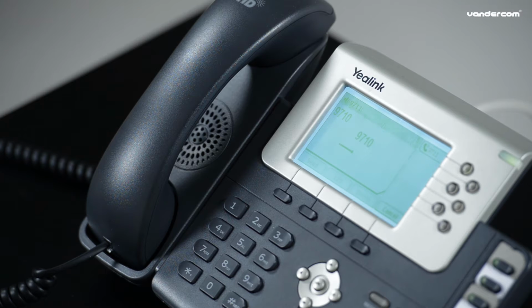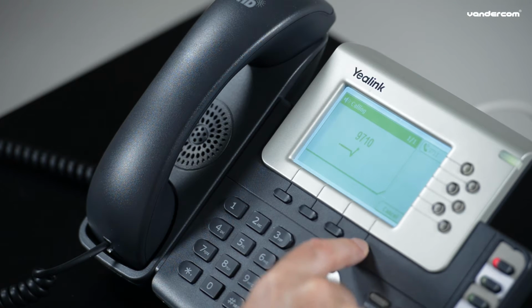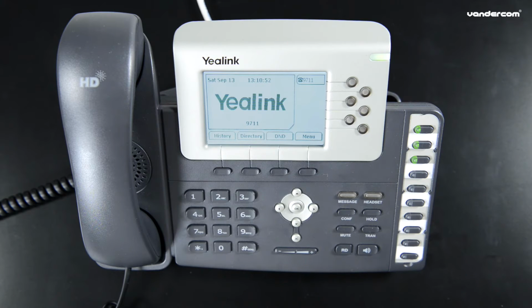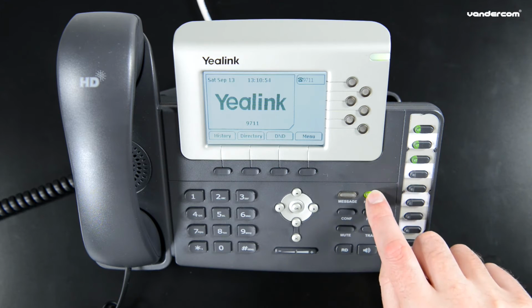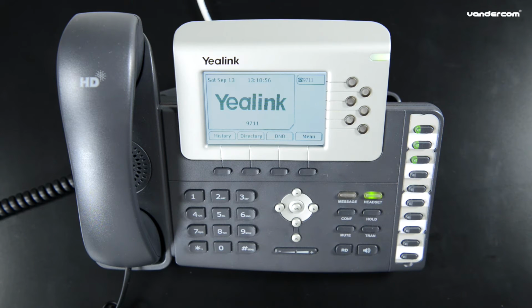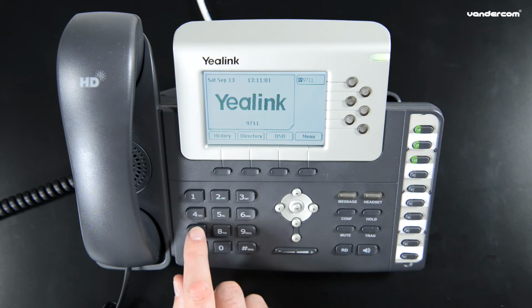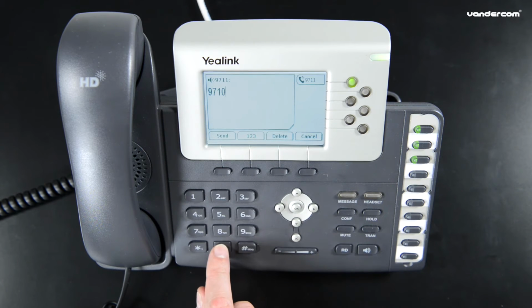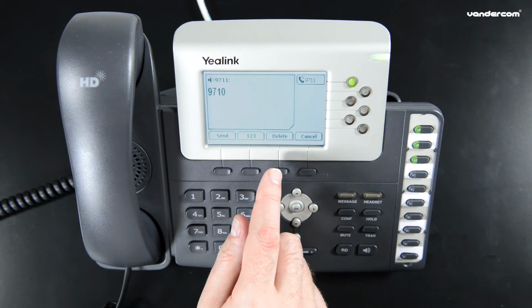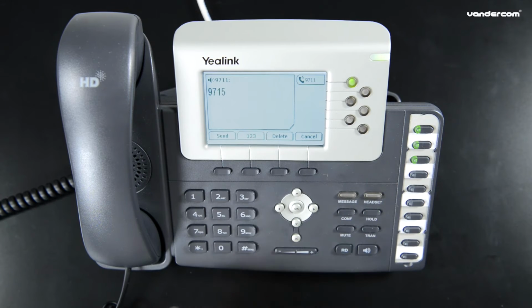You can then use the speaker or lift the receiver. If using a headset, press the headset button. If you enter a wrong digit, just use the delete key to correct it. You don't need to start dialing the number again.